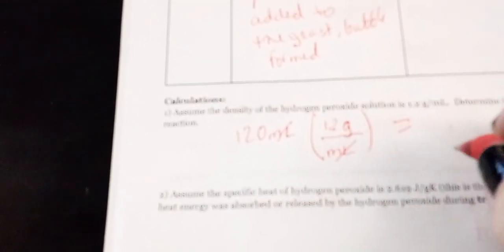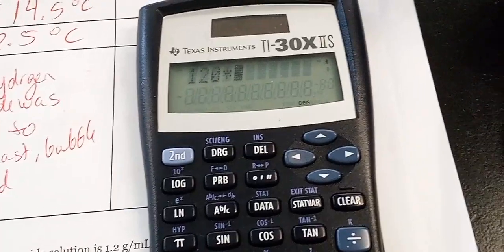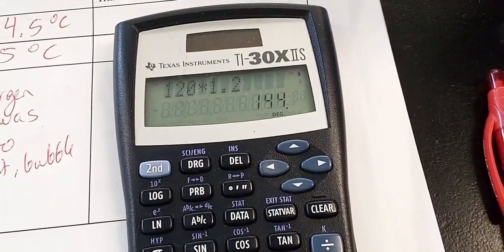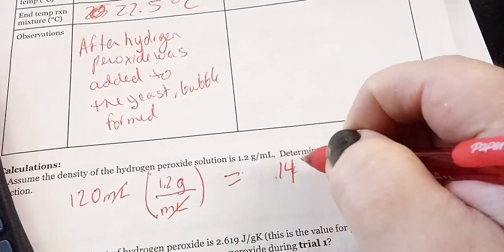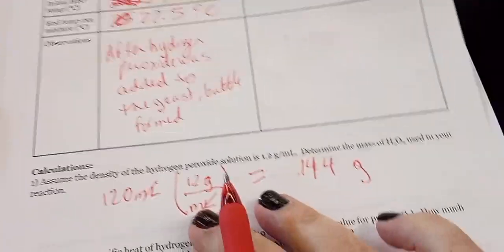So 1.2 times 120 is going to give me the mass of the hydrogen peroxide. I have a calculator here. 120 times 1.2 is 144. So the mass is 144 grams of hydrogen peroxide.